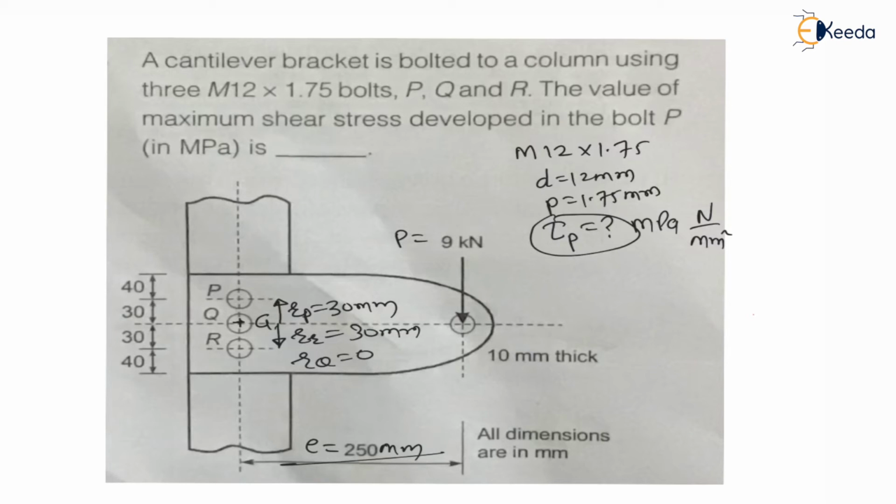Now let us solve this question. The 3 bolts are given like this. The bolt P, after bolt P there is a bolt Q, after bolt Q there is a bolt R, right? And therefore the CG or centroid of all these bolts will be at Q, that is G point. Now again the distance of P from G, this is called RP, right? This RP is 30 mm, and the distance of R from G is RR, which is nothing but again 30 mm.